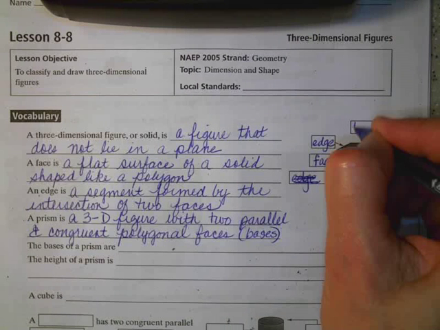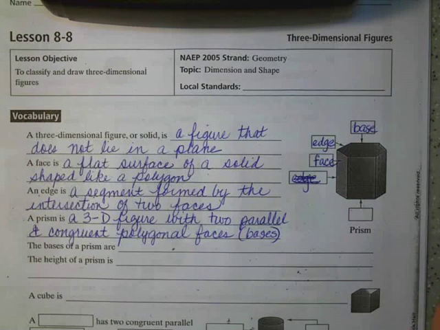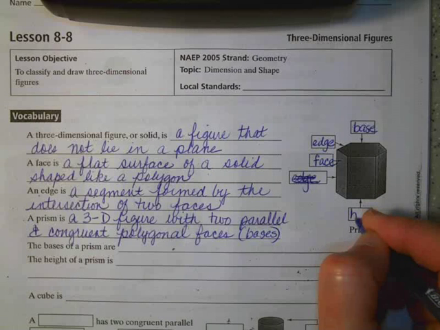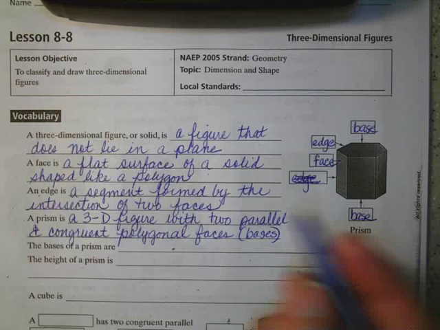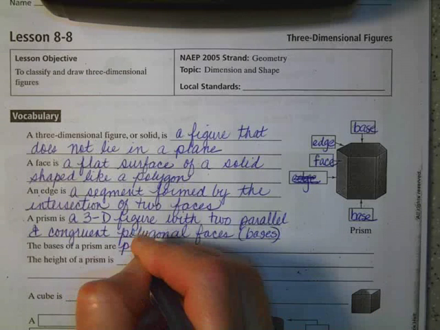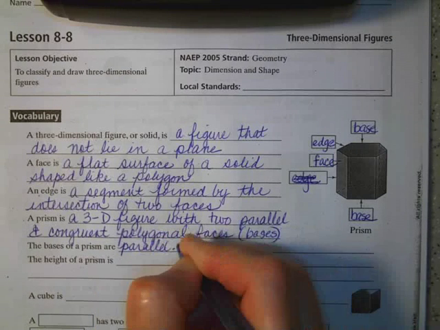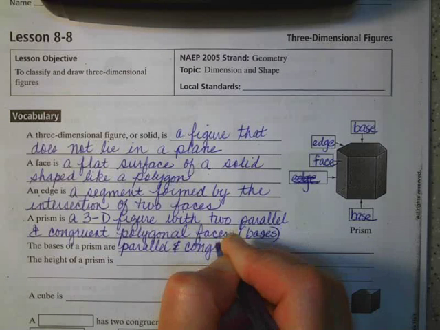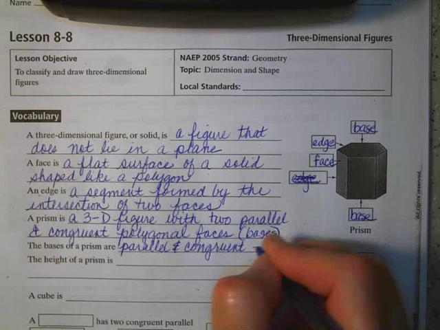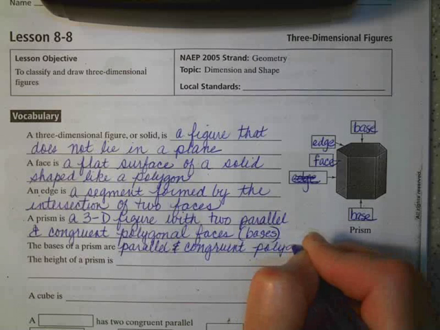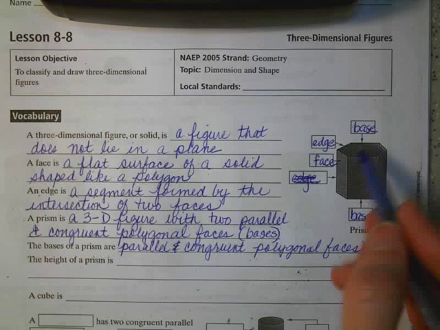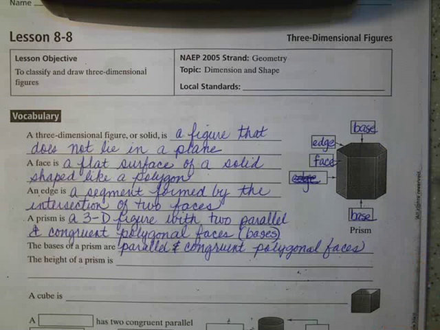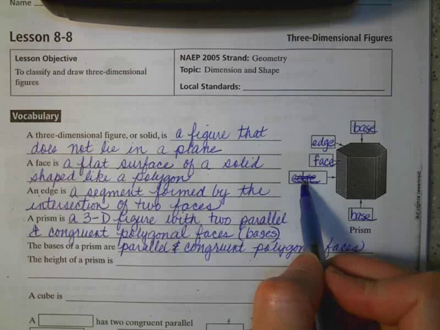So I'm going to go over here, and this is a base, and this points to a base as well. The bases of a prism are parallel and congruent polygonal faces. Okay, if you look here, this is a hexagon. So what we have here is a hexagonal prism.